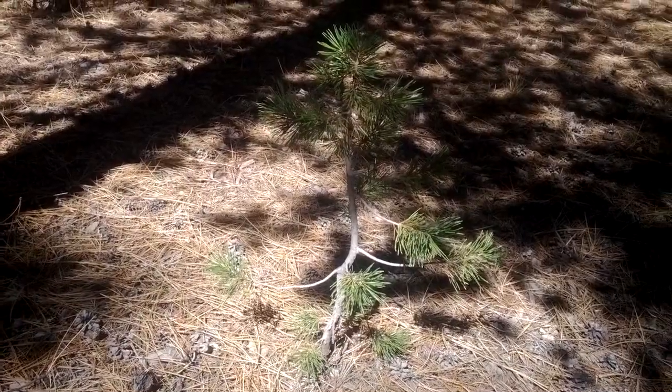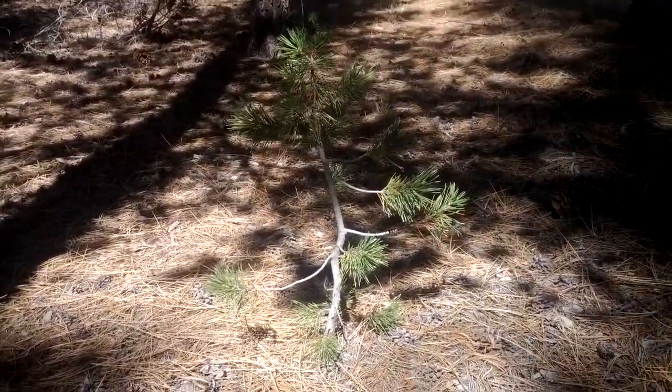Look, it's a Charlie Brown tree. How about that?